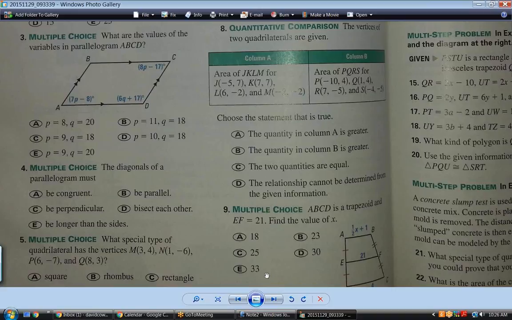Can you verbalize an equation that you can use? AB is congruent to DC because it's a parallelogram. Okay. Do you see any side measurements in this picture? Oh no, I don't. It's all about angles. So we don't care if AB is congruent to DC.